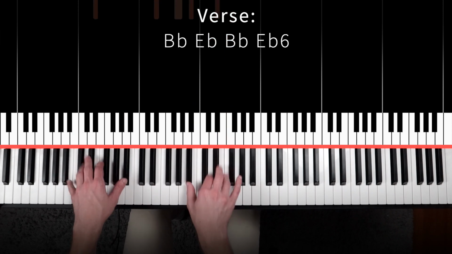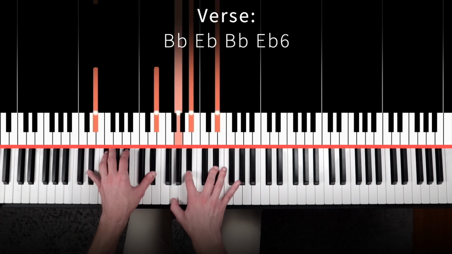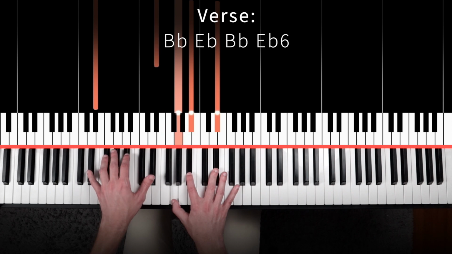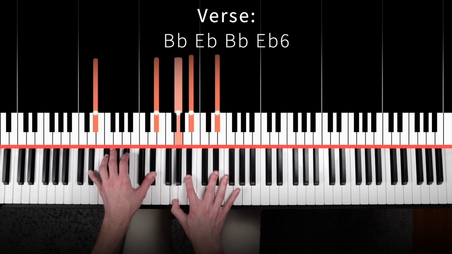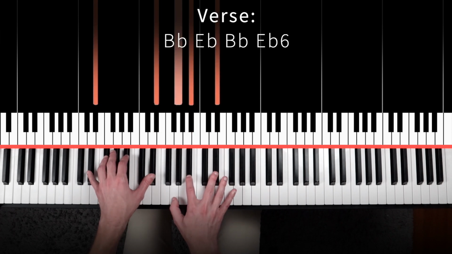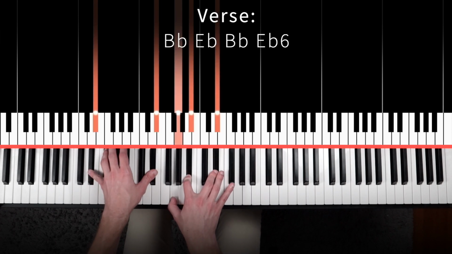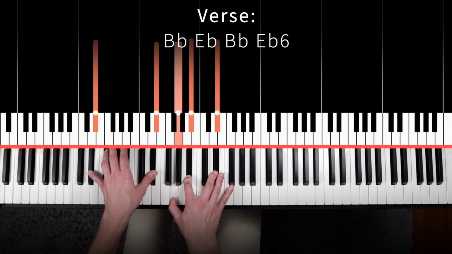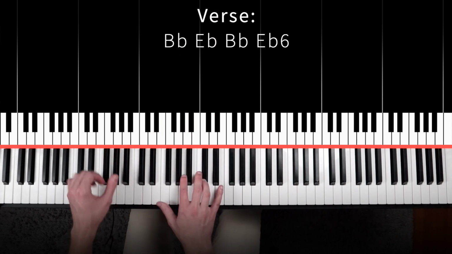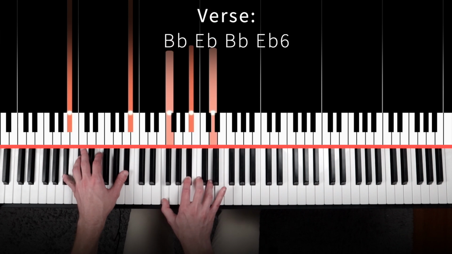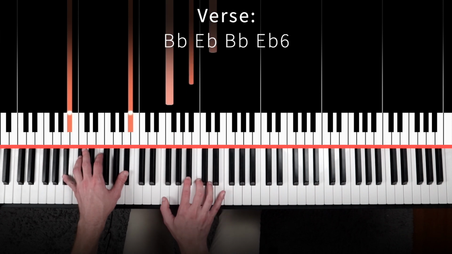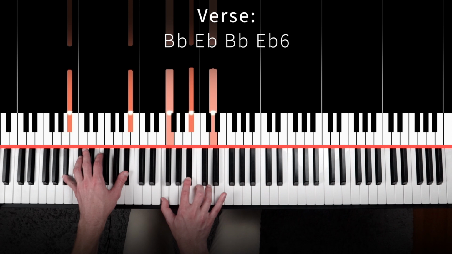Now for our next chord, we're going to go to E flat. So we're going to play now E flat and E flat in the left hand, and then G, B flat, and E flat here in the right hand. Great. Now for the third chord, we're going to go back to a B flat chord, but we're going to voice it a little bit differently. So now I'm playing the left hand the same, but now I'm going to play F, B flat, D in the right hand here.